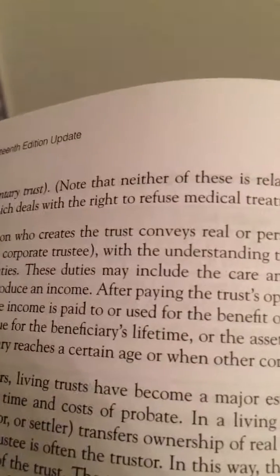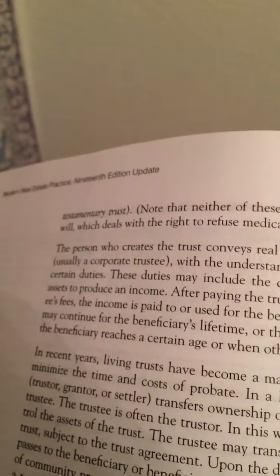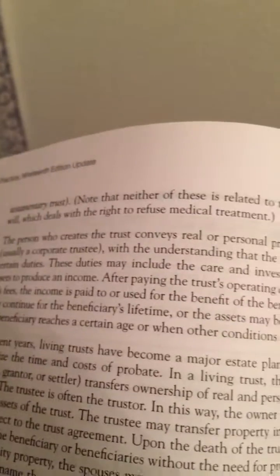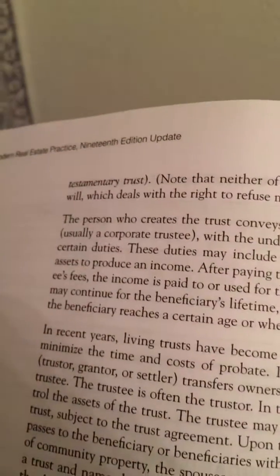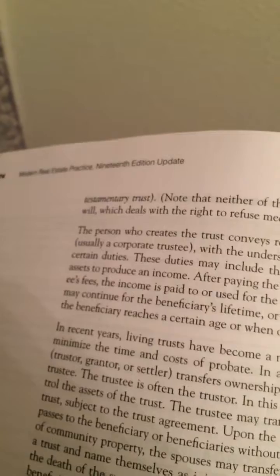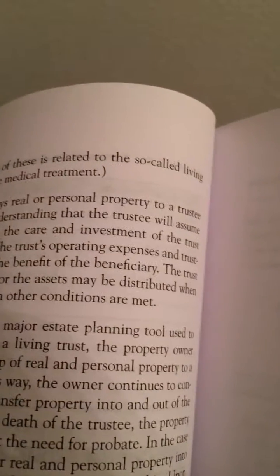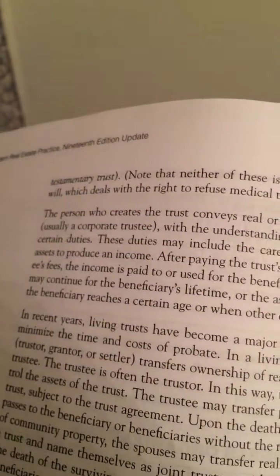Testamentary trust. Note that neither of these is related to the so-called living will, which deals with the right to refuse medical treatment. The person who creates the trust conveys real or personal property to a trustee, usually a corporate trustee, with the understanding that the trustee will assume certain duties. These duties may include the care and investment of the trust assets to produce an income.